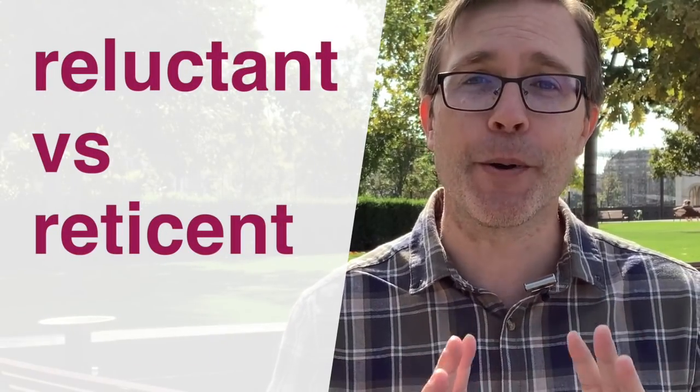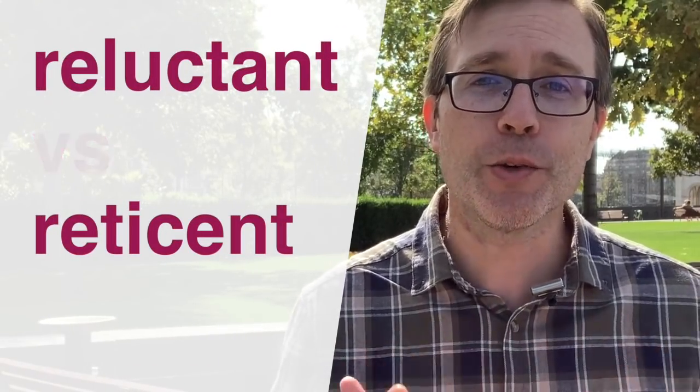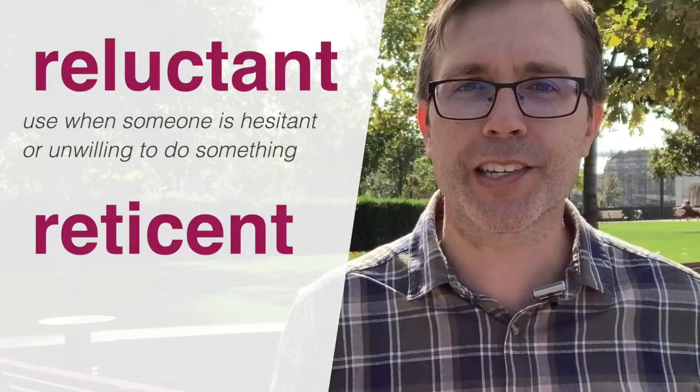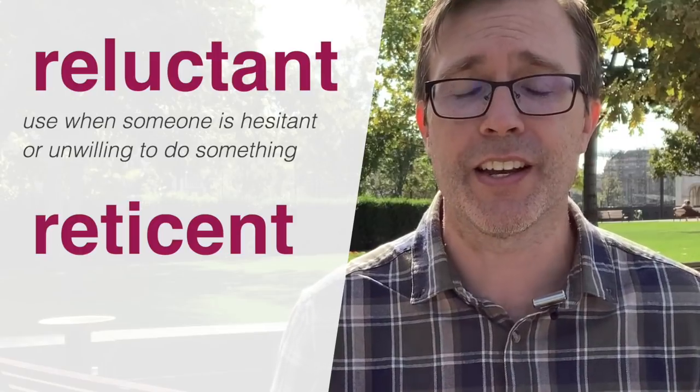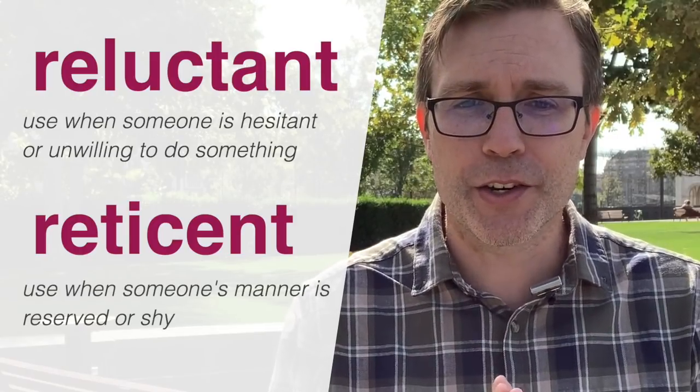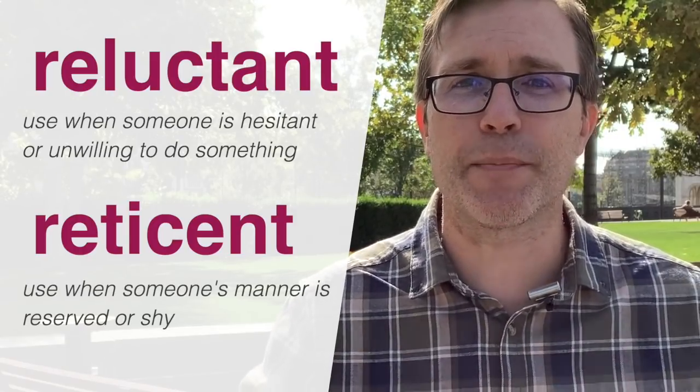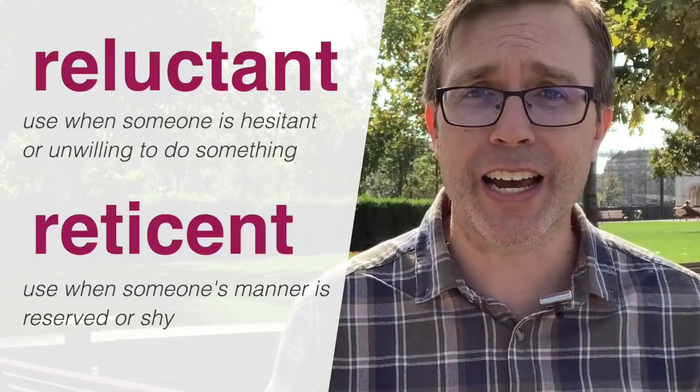The next two confusing words that I have for you, reluctant and reticent. They're both adjectives, but you're going to use reluctant to refer to something that maybe you are hesitant to do or you're unwilling to do this thing. Use reticent when you're really talking about somebody's manner, that they're shy or reserved.